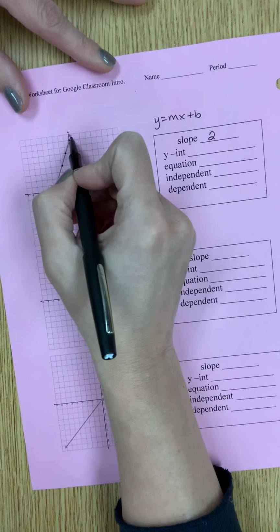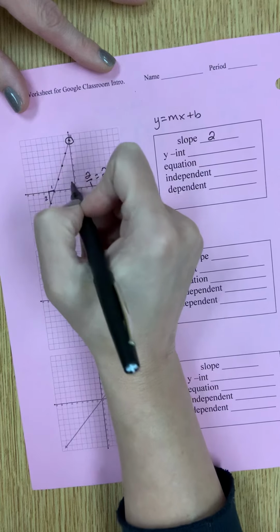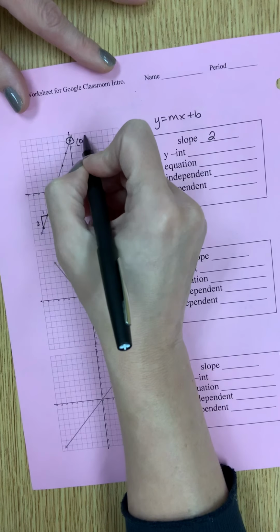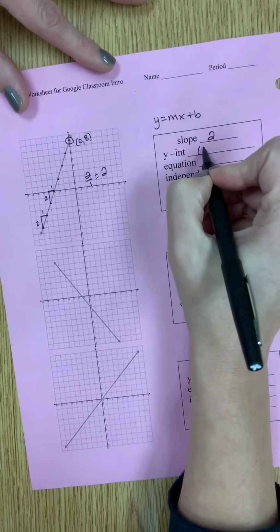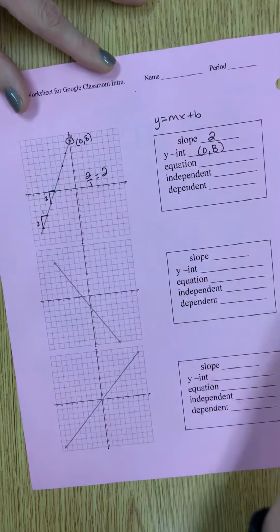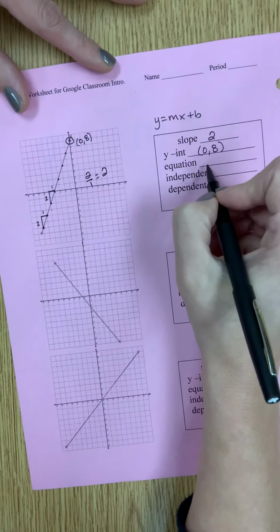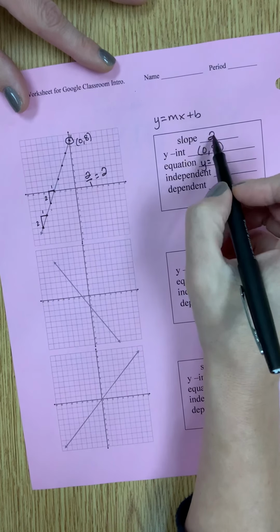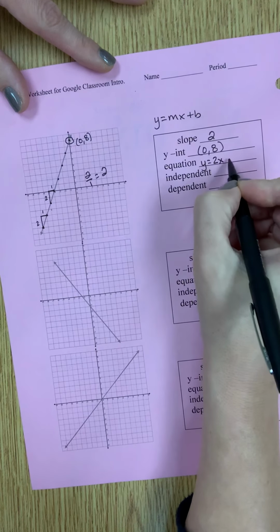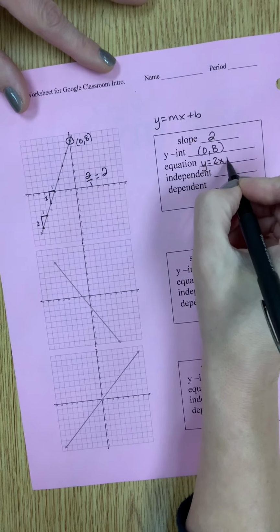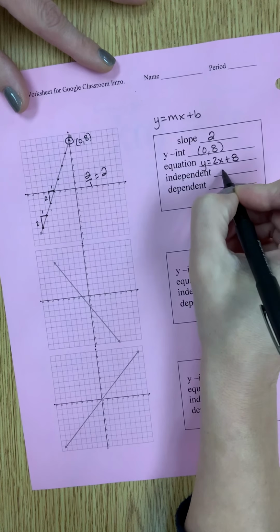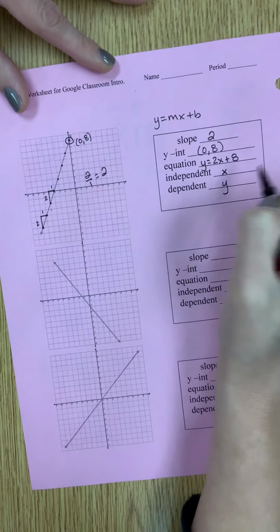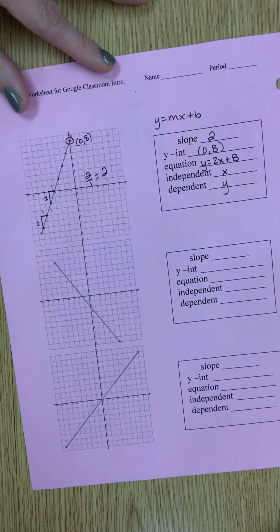I find my y-intercept where the line crosses the y-axis. This is at point 0, 8. And now I can write my equation by plugging this in just like we did from the table. Y is always first here. My m, which is my slope, is 2x. I'm adding in the 8, which is the y-intercept, and of course, independent variable is x, dependent is y. Go ahead and do the next two.